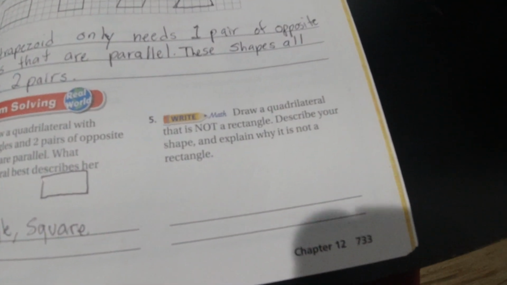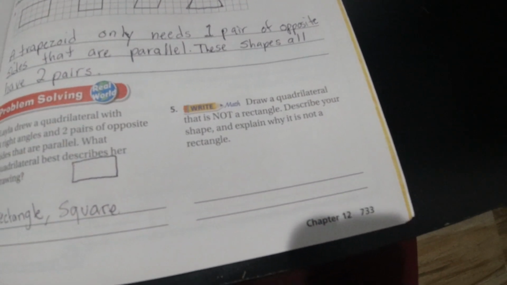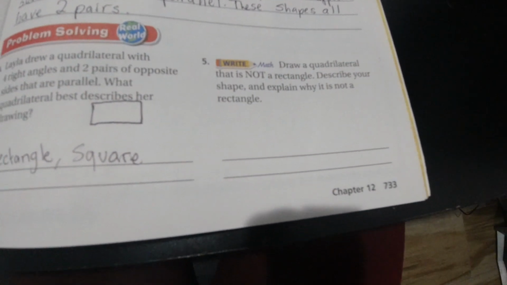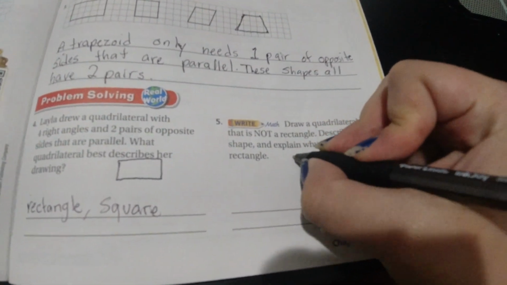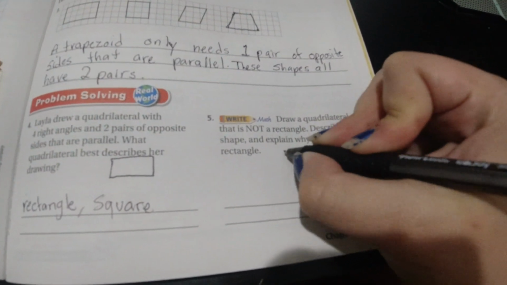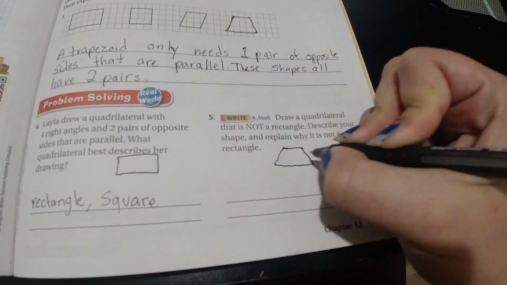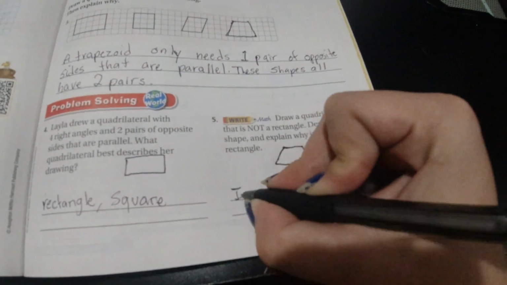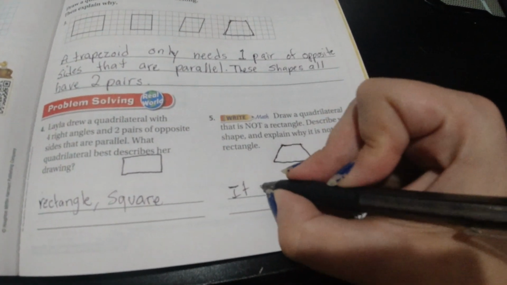It says draw a quadrilateral that is not a rectangle. Describe your shape and why it is not a rectangle. So I'm just going to draw a trapezoid because that's the easiest one that is definitely not a rectangle. And the why: it only has one pair of opposite sides that are parallel.